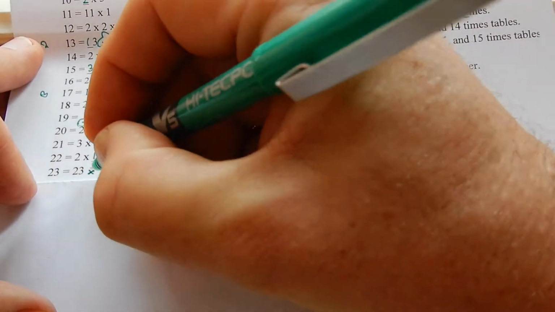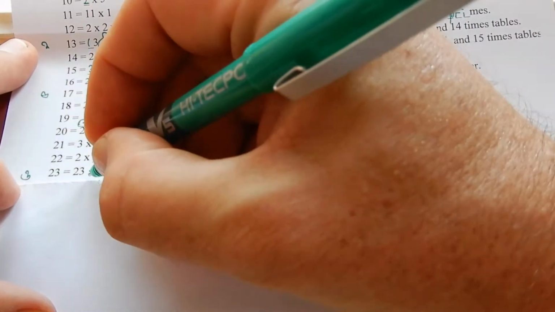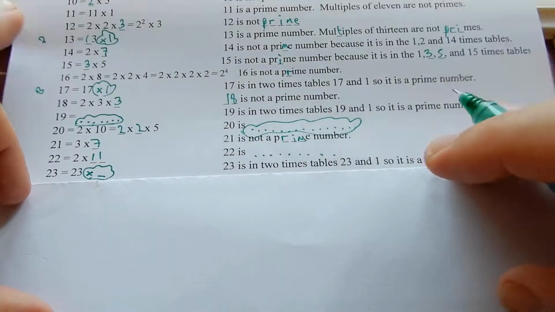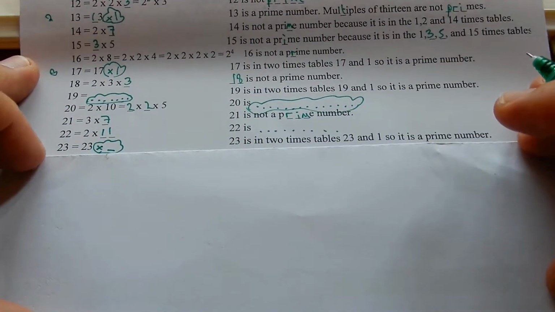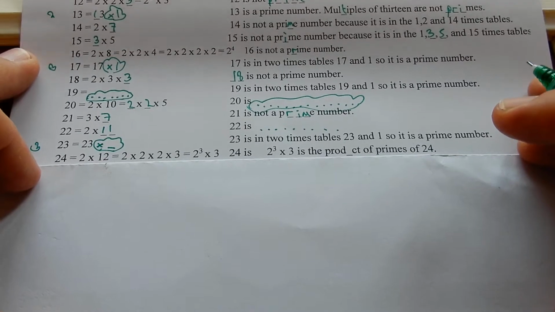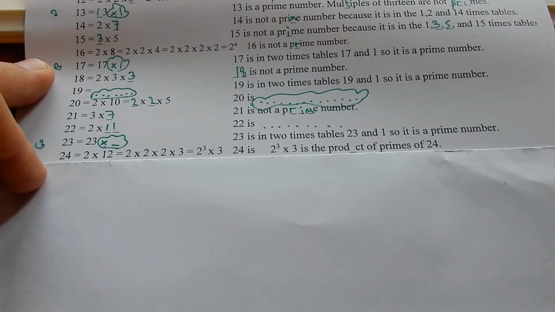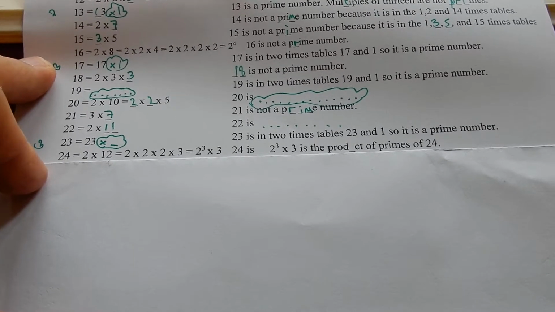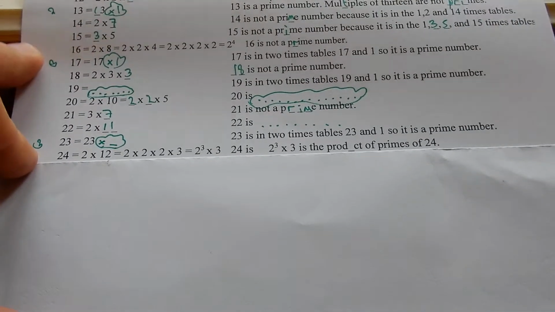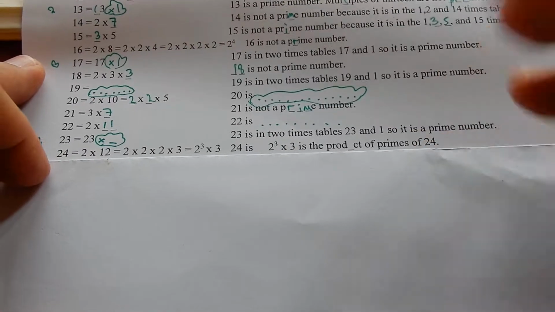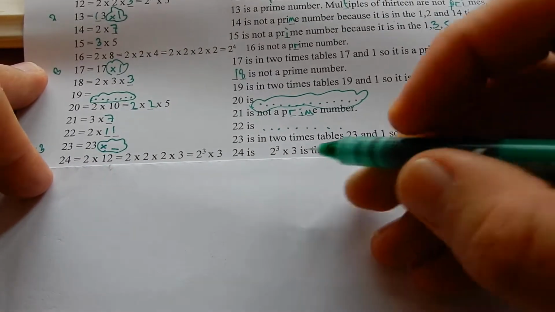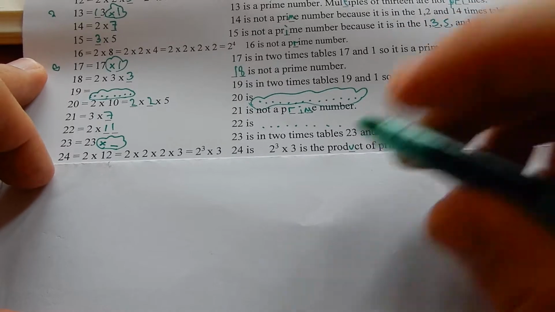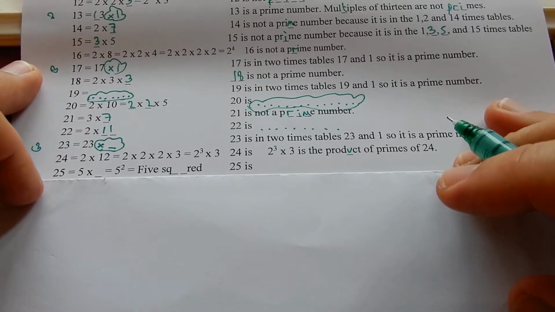23 is prime, because the only way to get 23 is by timesing by 1. 23 is in 2 times tables, the 23 and the 1 times table. It's a prime. 24 is an even number. It's definitely not a prime. The product of primes is 2 cubed times 3. 2 cubed is 8, times 3, 24.